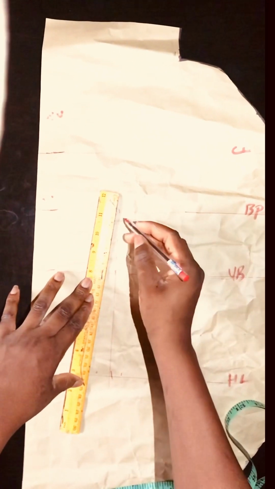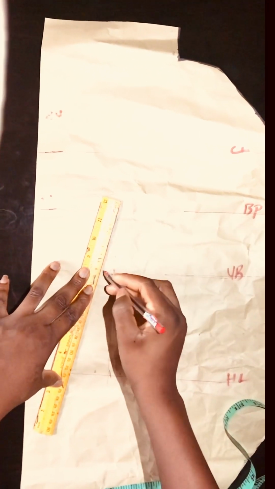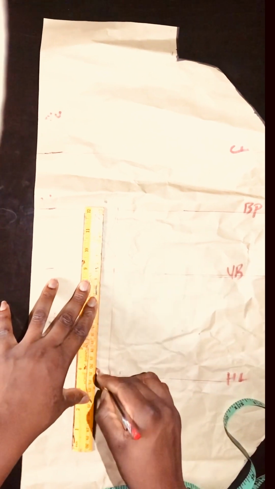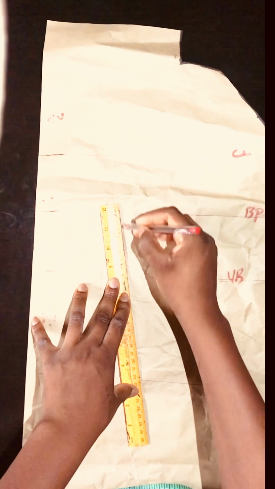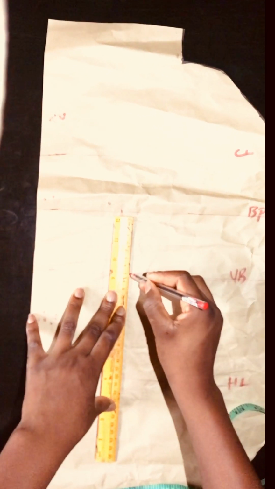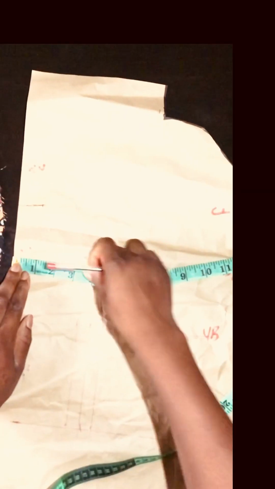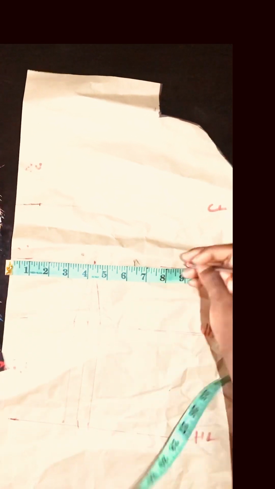Then I'll come over to my underbust and mark half an inch. Then to my half length, the same thing, I'll mark half an inch. Then I'll connect this half an inch from my bust point to my underbust, then to my half length. Hope you understand what I'm saying. Just look at what I'm doing. I'm sure you understand.